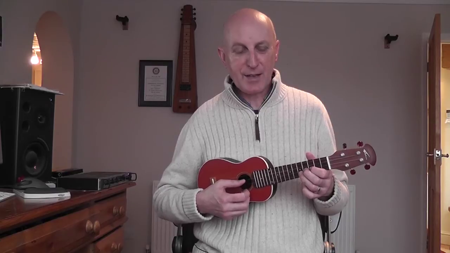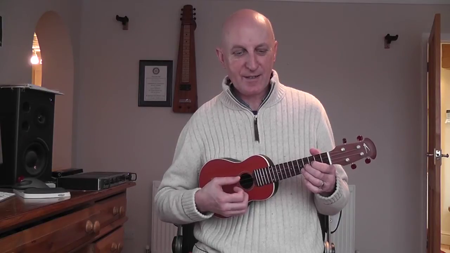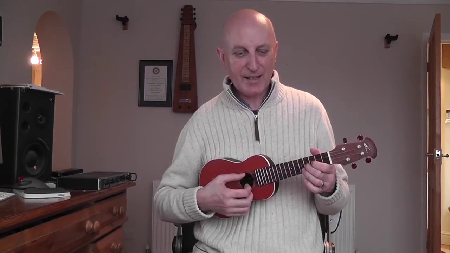Now if I play those notes on one string, you can see they are next door neighbours. They are in fact a semitone apart, but we get a nice effect by spreading those three notes across three strings. That lovely jangly effect.